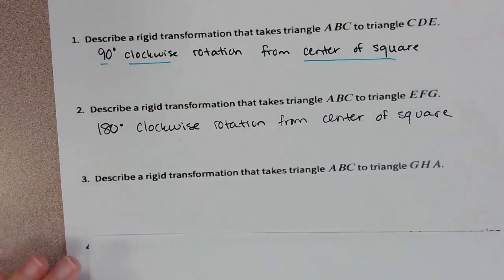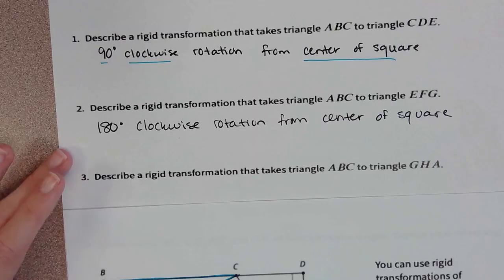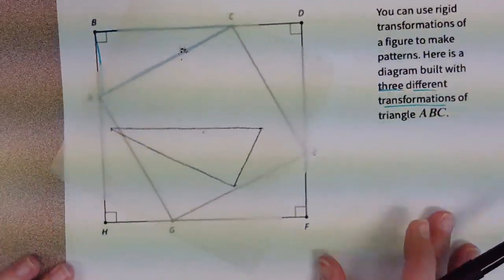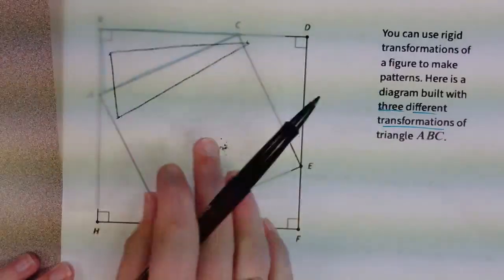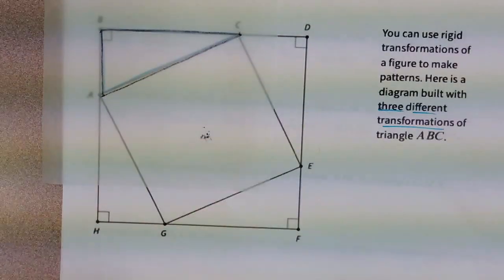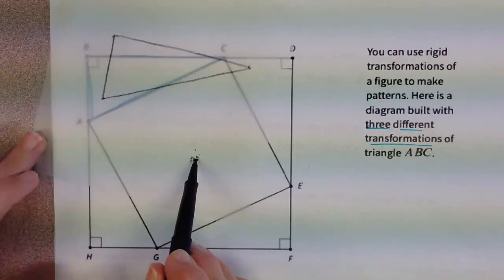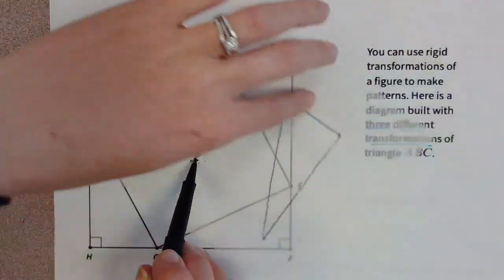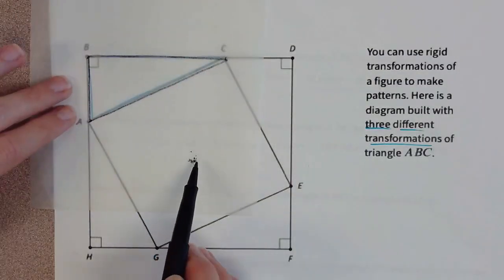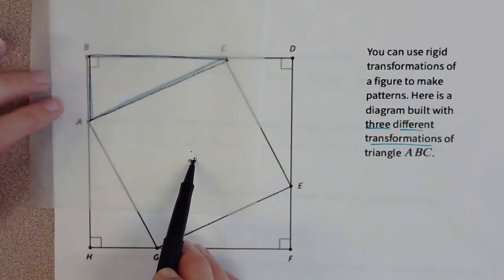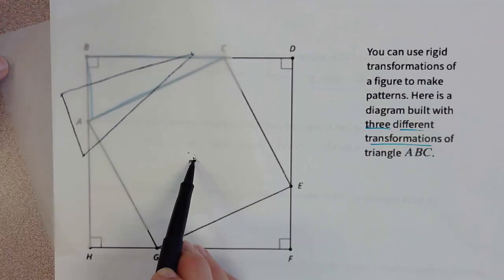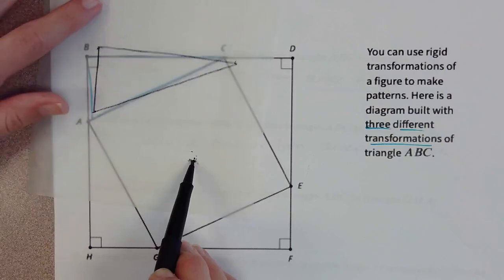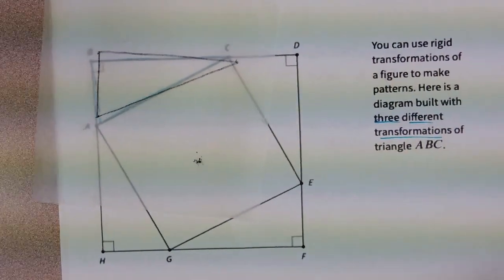Okay. Describe a rigid transformation that takes triangle ABC to triangle GHA. Now, we're using the 90 and the 180 as our baseline. So if I keep going clockwise, I'm going to go past 180 degrees. You can do that, but if we're keeping with the 90 or 180 choice, I am going to go now 90 degrees counterclockwise. So that is how that's changing on this question.